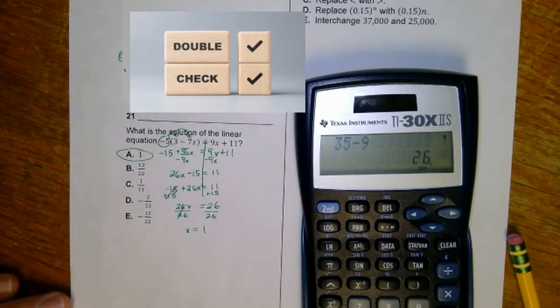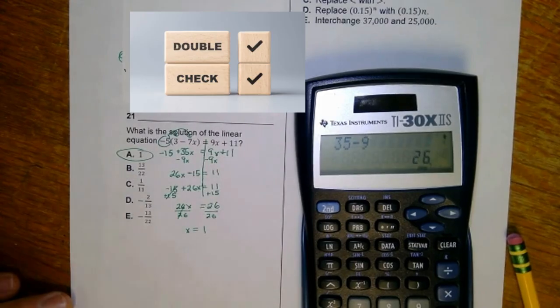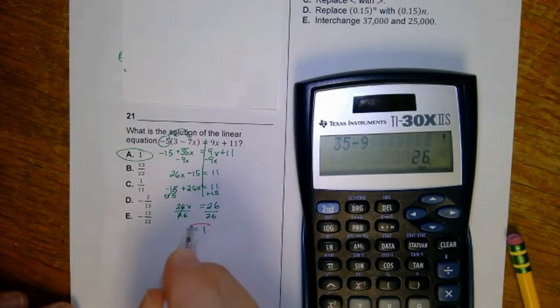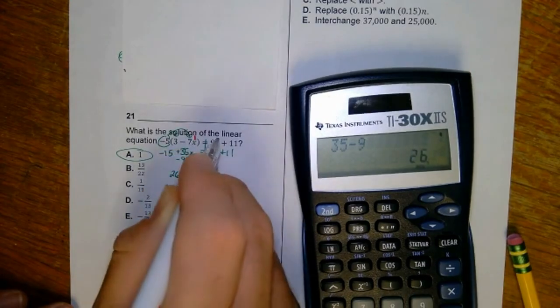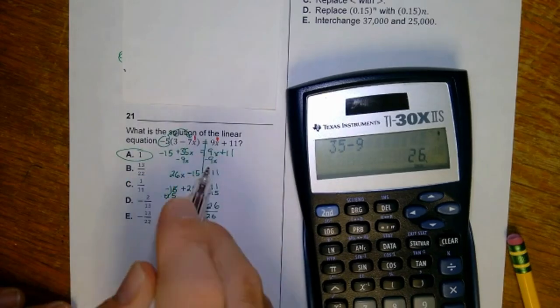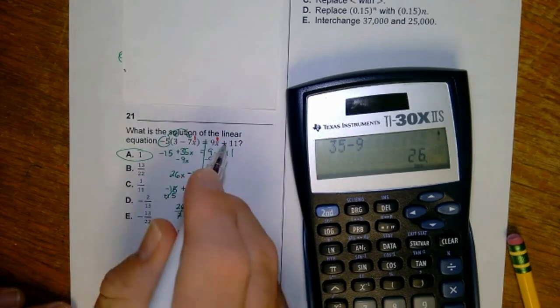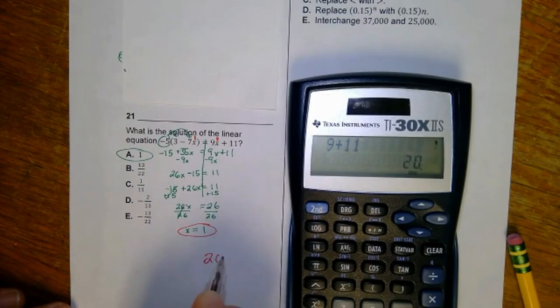That's my answer. If I want to verify, all you do is you replace the x with the number 1. So let's do that. x is 1. So instead of putting an x, I'm going to put the number 1. Let's start on the right since it doesn't have as much work. 9 times 1 is 9. 9 plus 11, I know that's going to be what number? You're right, 20. So I better get a 20 on this side because it has to be equal.